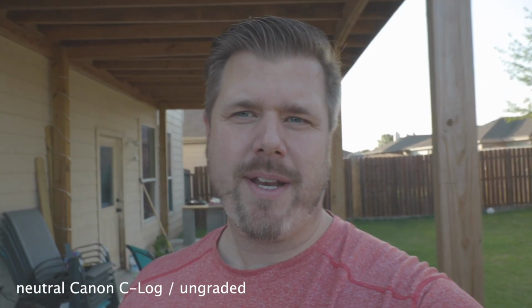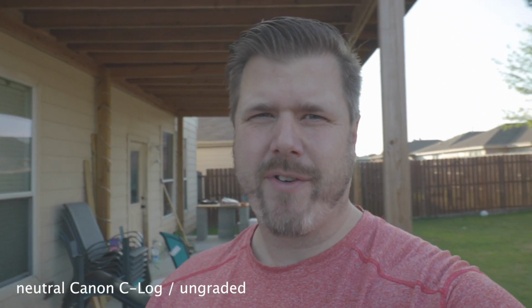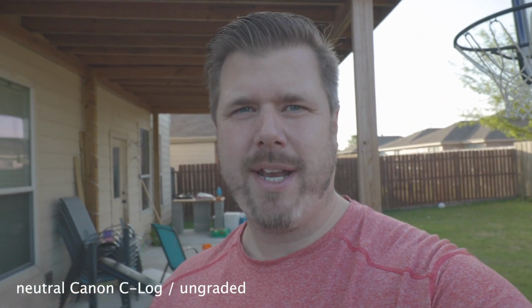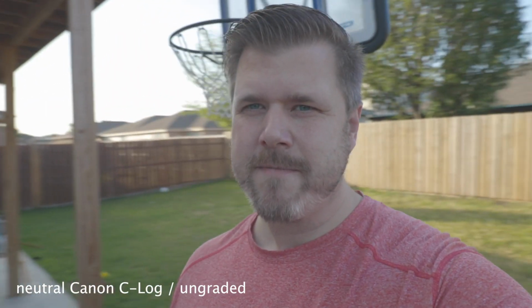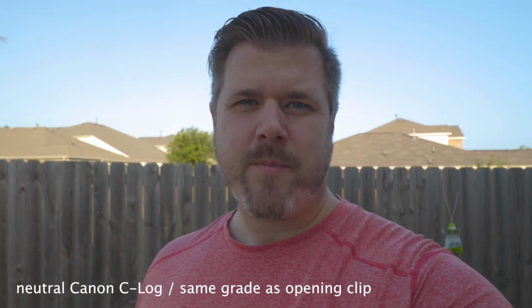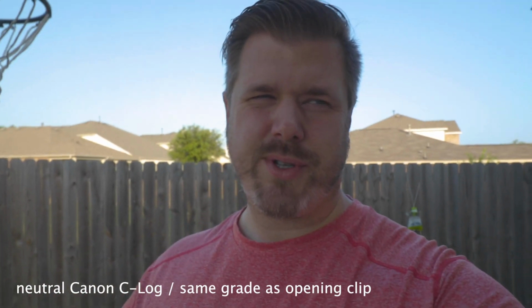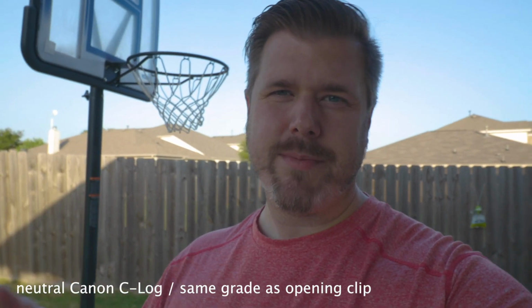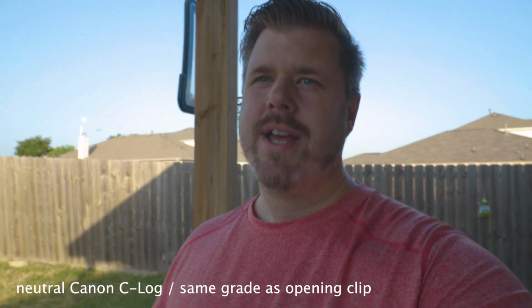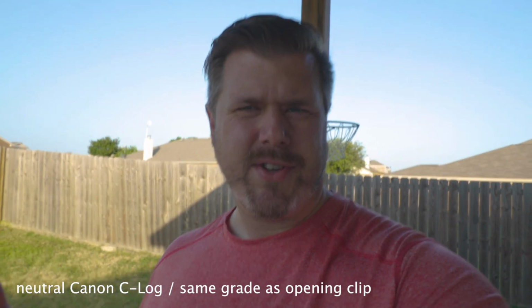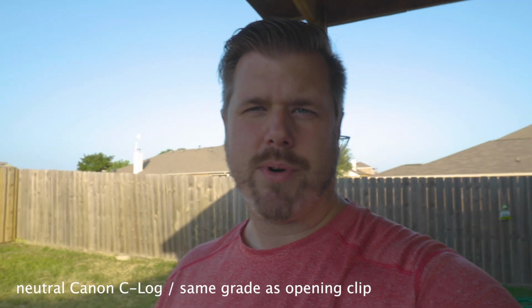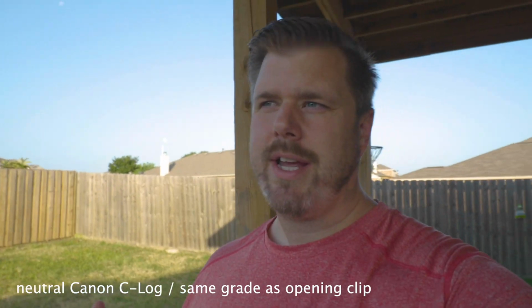All right, the only change I made here was changing C-Log from Canon default to neutral. So C-Log default is supposed to match up closer to the cinema cameras, and neutral is supposed to be, I guess, easier to color grade or match up more to like video cameras.